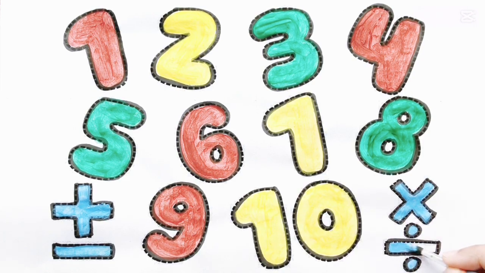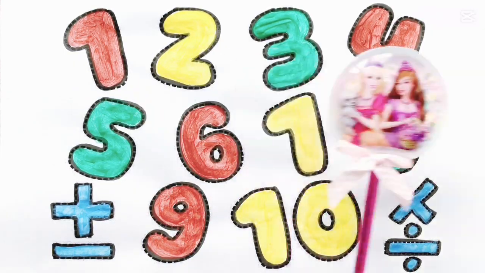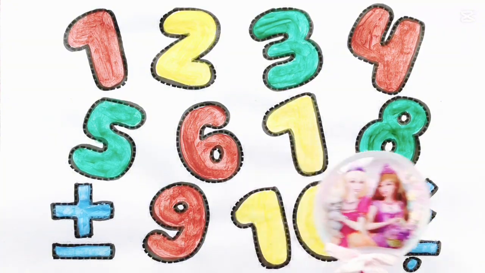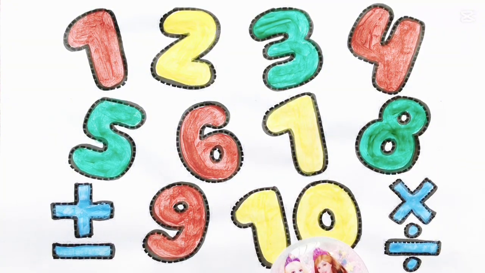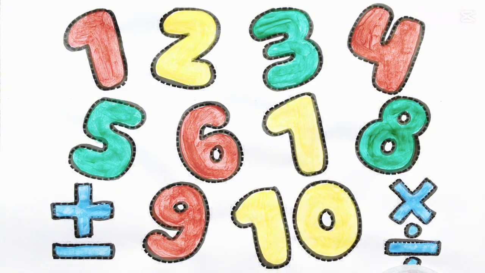Amazing art. 1, 2, 3, let's go. A, B, C, count the rhythm and 1, 2, 3. Let's learn with me. Number 1, 2, 3, 4, 5, 6, 7, 8, 9, and 10. Plus, minus, multiply and divide.